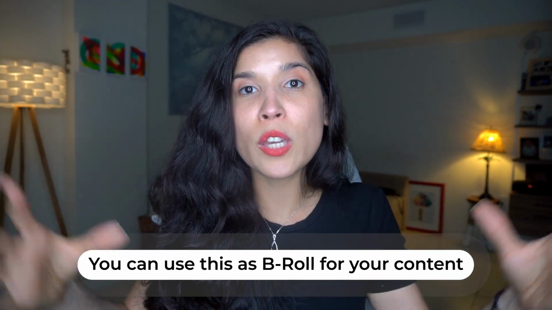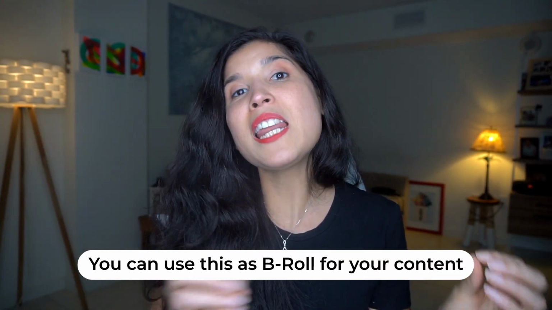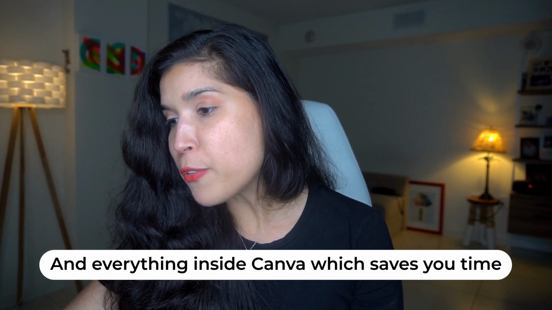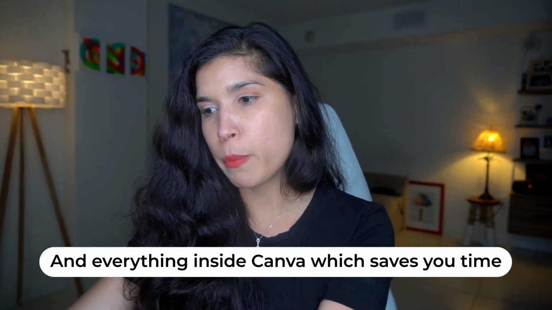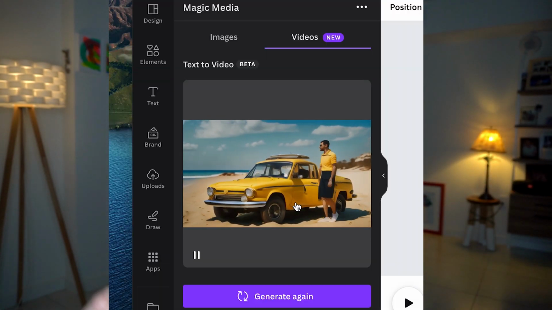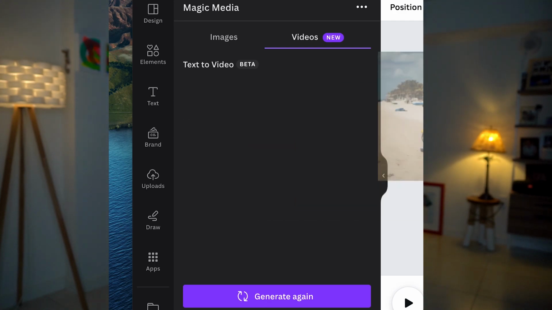You can just go here inside of Canva and create any B-roll that you want to offer more context to your videos, to your content, and it's amazing. So after you do that, you click generate because you're seeing it. And then if you want to have another version, you can click generate again until it creates the version that you want inside of Magic Media.